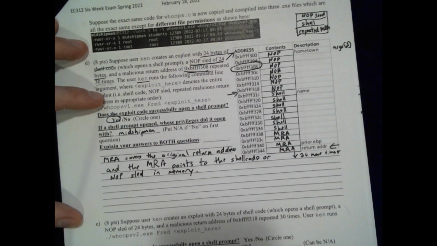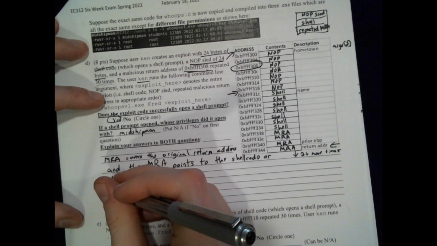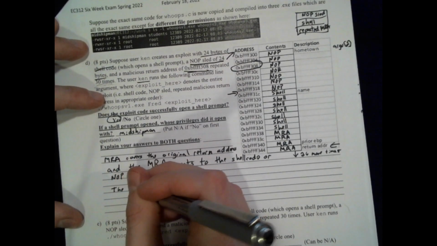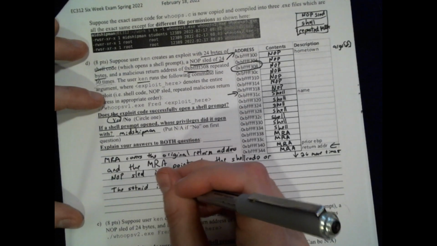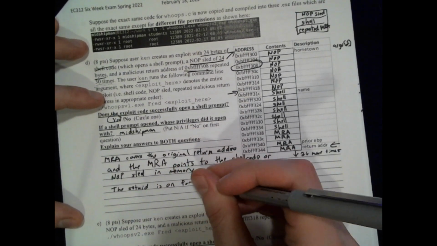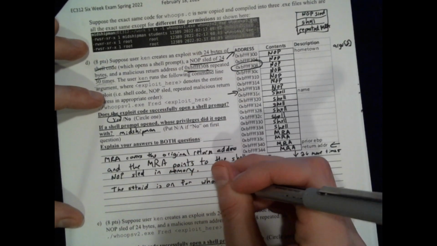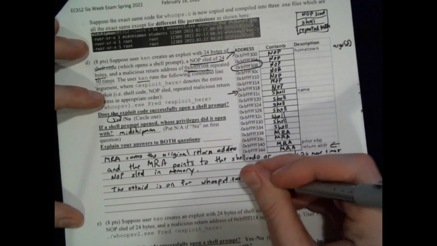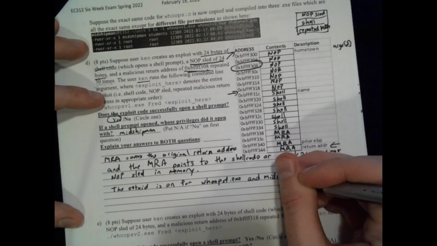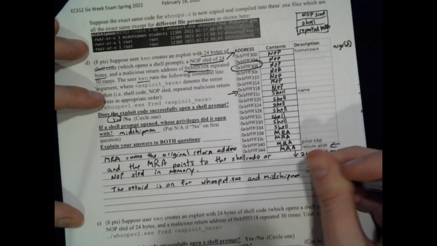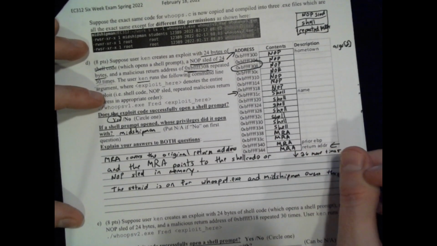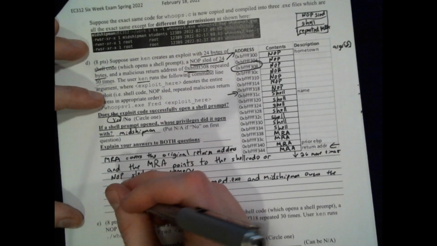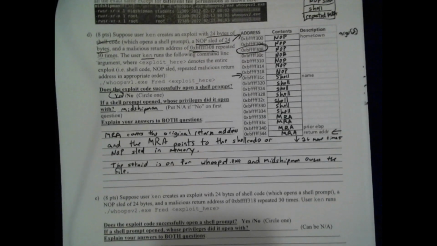So the exploit works. And for the second question, the set UID flag is on for whoops v1.exe, and midshipman owns the file. Okay, so that's what we're looking for on the first question here.